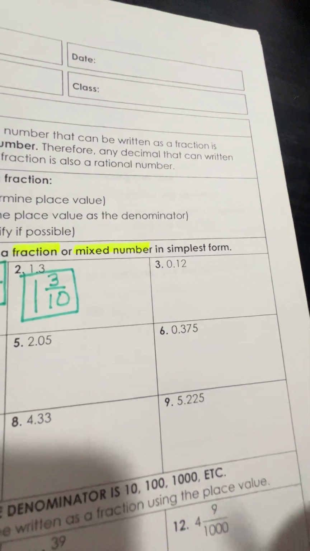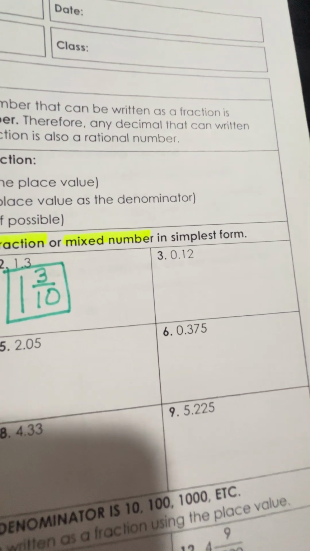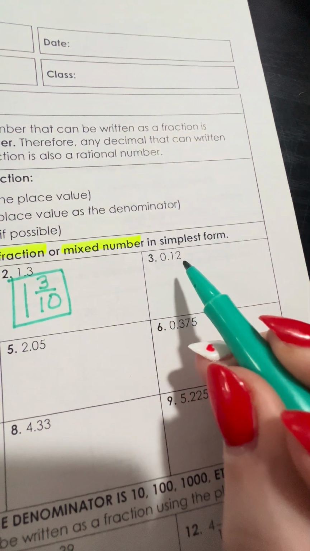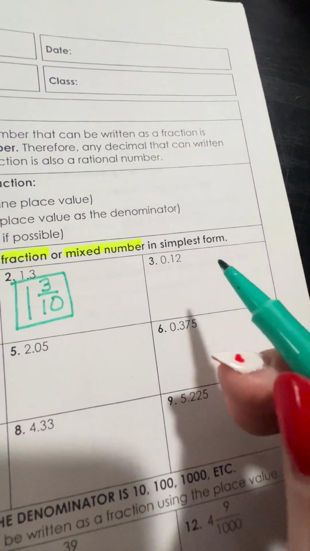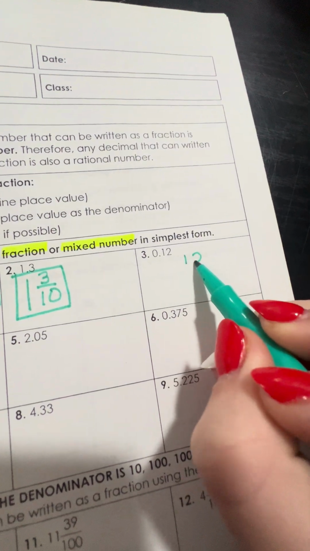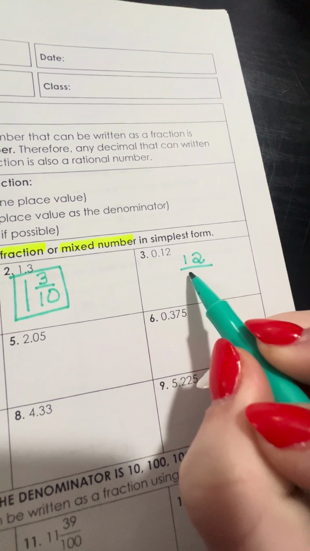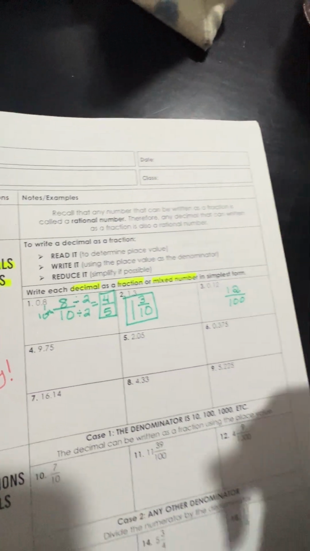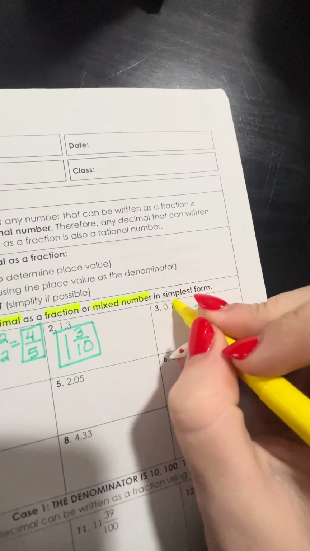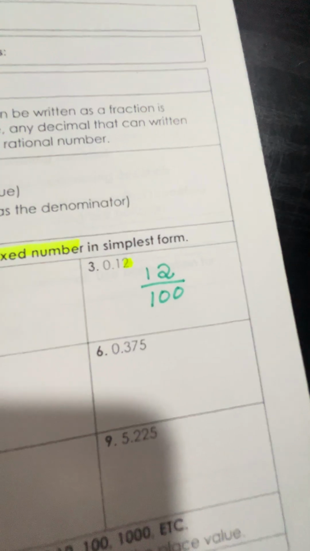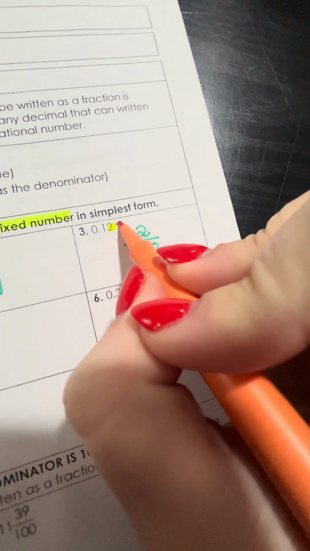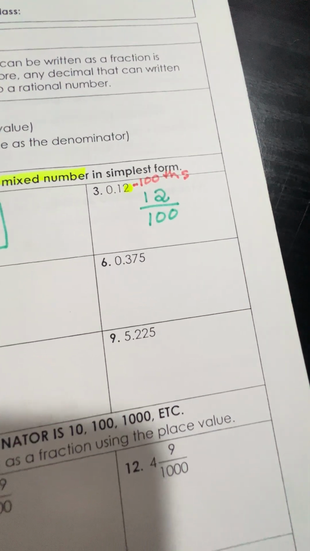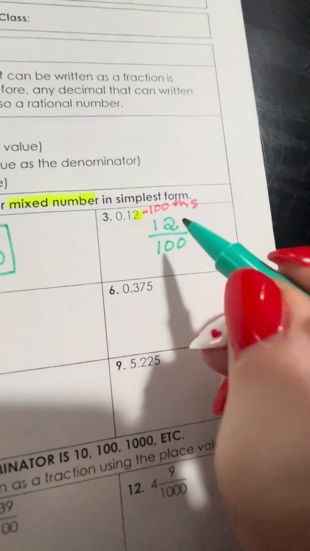Let's try number 3. Remember, you can slow down this video if you need to, if I'm going too fast, or pause it. Okay, number 3, we have 0.12, pronounced 12 hundredths. So 12 is going to be your numerator. 100 is going to be your denominator, because the last number, the 2, I'll highlight it for you. The last number, 2, okay, is in the hundredths place. So your denominator is 100. 12 and 100 are both even numbers. So we're going to go ahead and divide those.